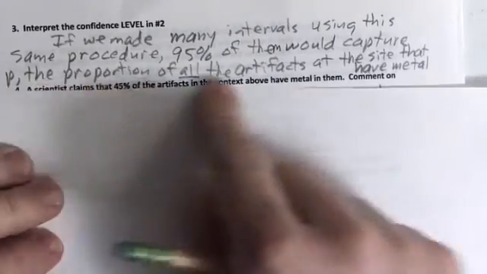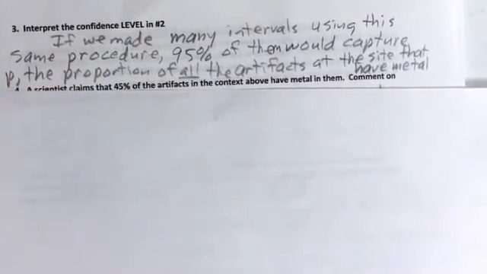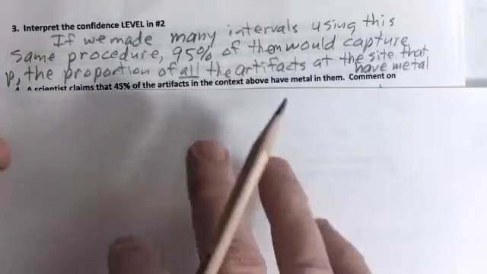Notice once again, I stated the context and I clearly stated P, not P hat. Okay. So in other words, that's what 95% confidence means. When we say we're 95% confident, we're saying we're using a procedure that is going to be successful 95% of the time. If we did this a large number of times, 95% of the intervals would actually capture P.